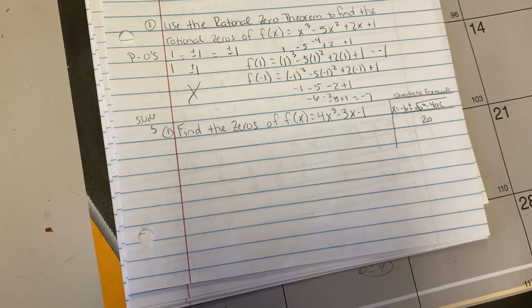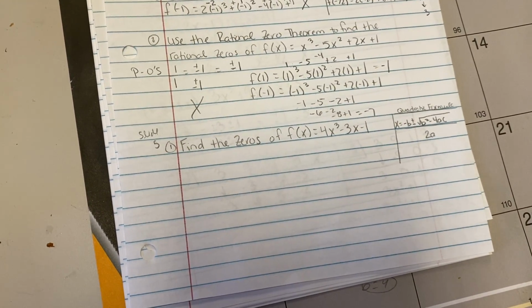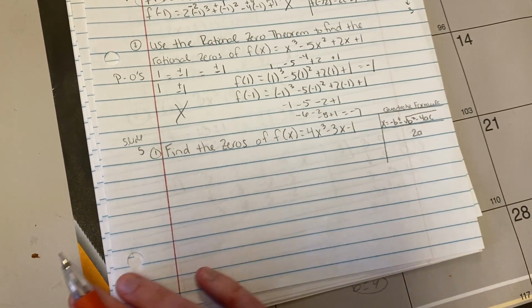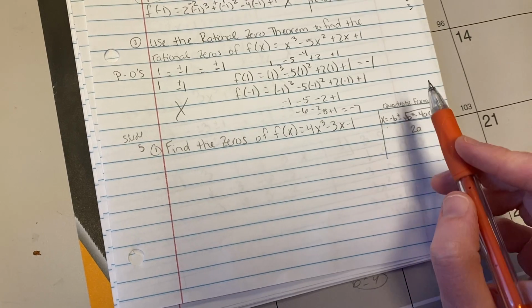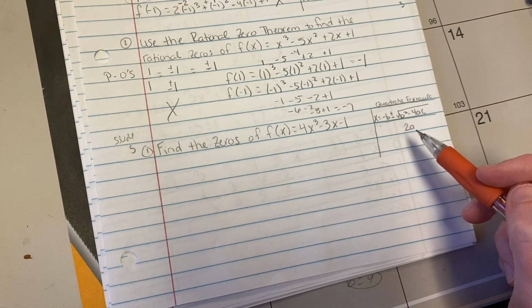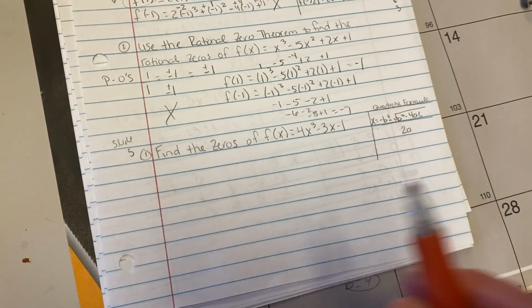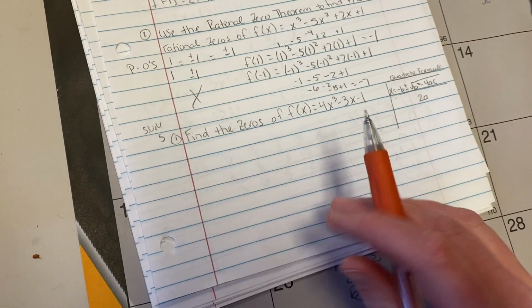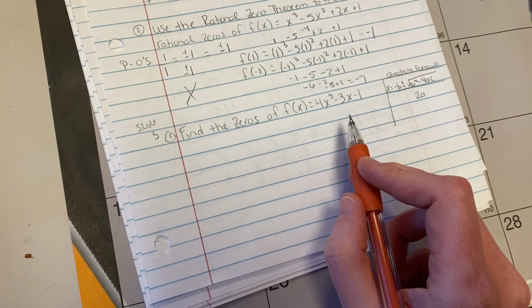Okay, so when you find the zeros, you can use synthetic division, then you can factor, or you can use the quadratic formula if you don't remember how to factor. Remember, b would be in front of the x, a is in front of the x squared, and c would be your constant. You would just substitute in. Okay, but we're going to start off using synthetic division.